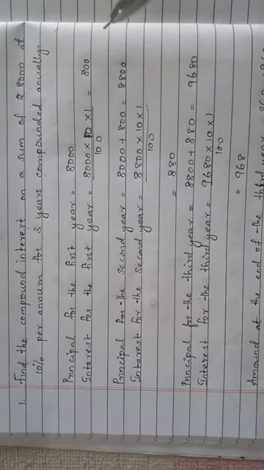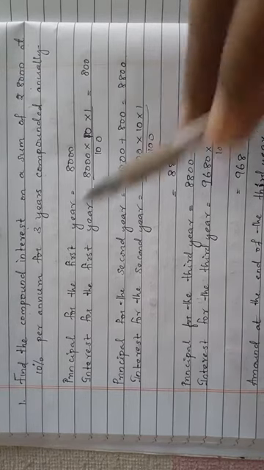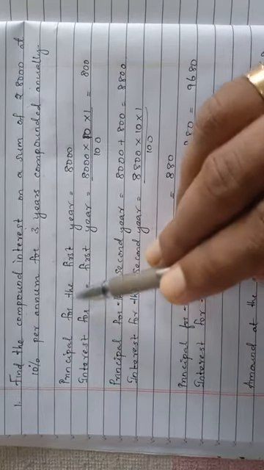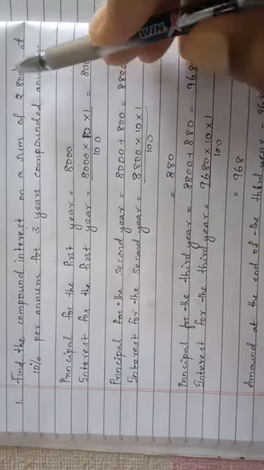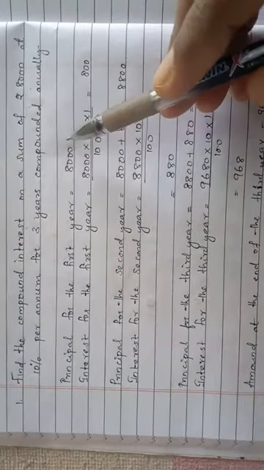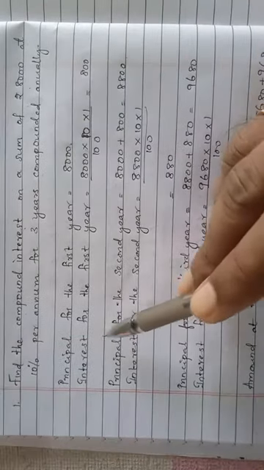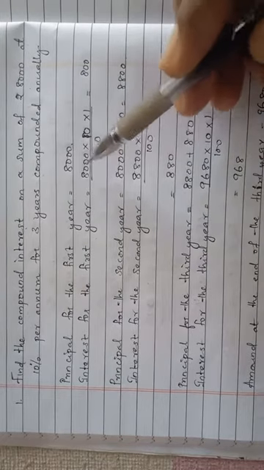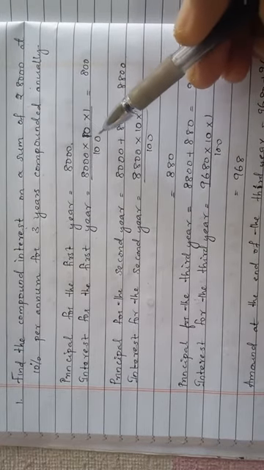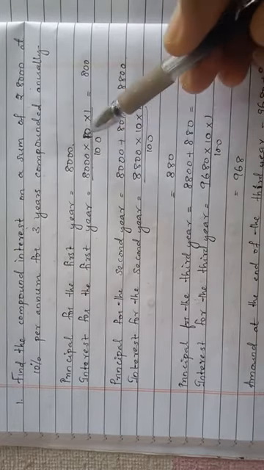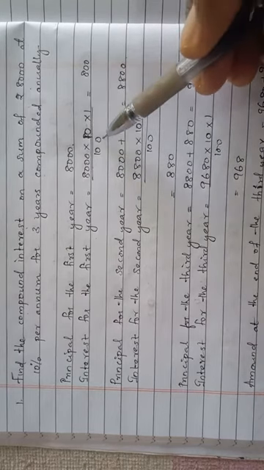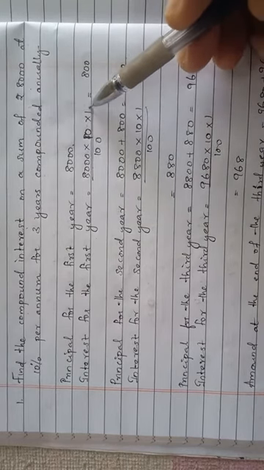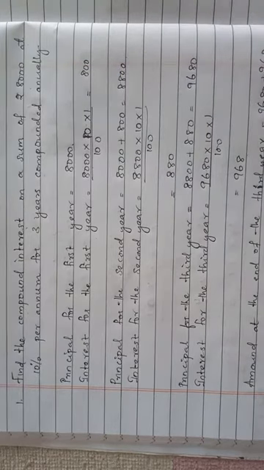And now in a normal method we will calculate the interest every year and it is added to the principal. So here first we will take principal for the first year. Principal for the first year means the original amount, it is 8,000. Now we will calculate the interest for the first year. It is equal to PRT divided by 100. That means 8,000 into 10 into 1 upon 100. Here T is taken as 1 because we are calculating the interest only for 1 year.